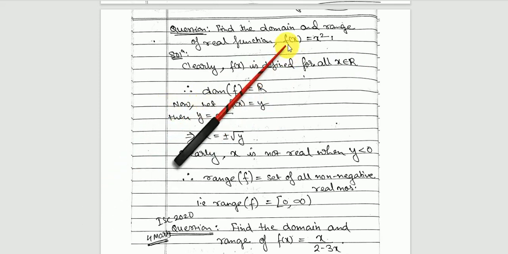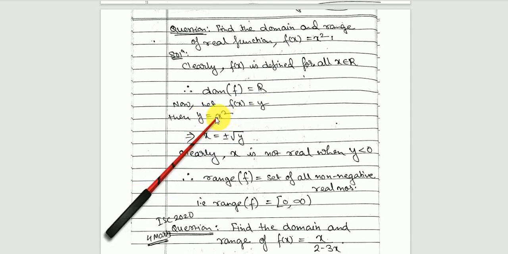Now we have to find the range. In order to find the range, in place of f of x you write y. So let f of x equal to y, then you get y equal to x square. Now you try to write this expression in terms of y, with x on the left hand side separately. So you get x equal to plus minus square root of y.